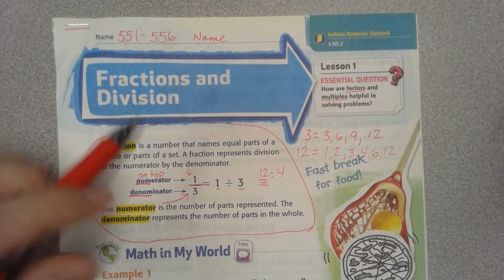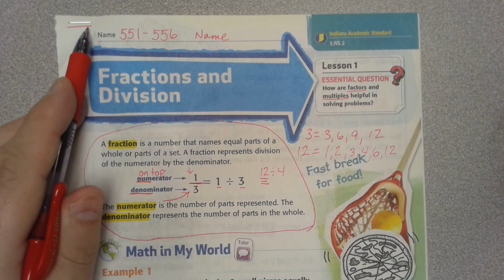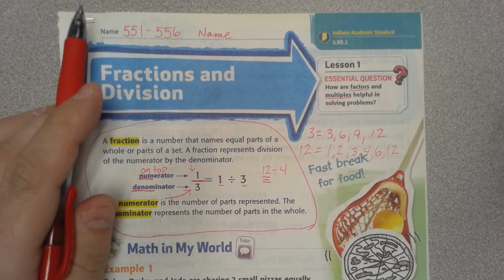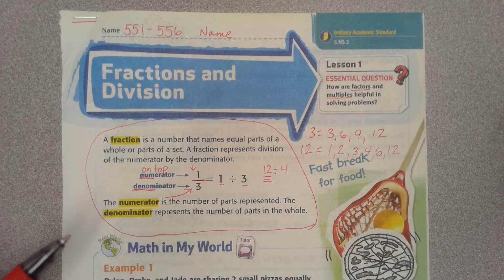When you guys are finished, make sure your name is on it and you have a staple in the upper left-hand corner and you have it all finished, and turn it into me in the math box. If you guys have any questions, as always, be sure to see me and ask me a question, and I will be more than happy to help you.